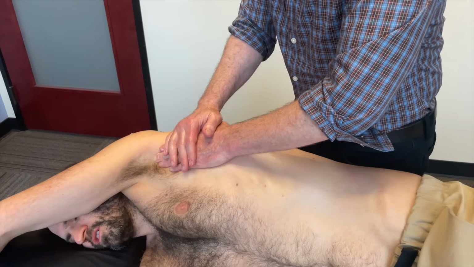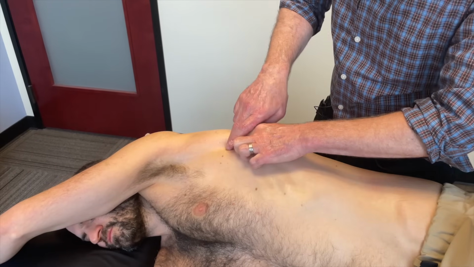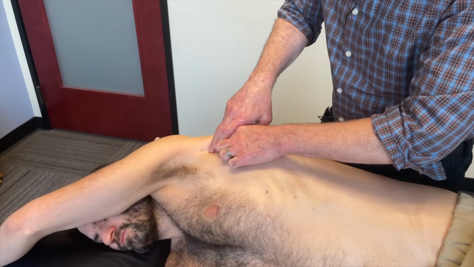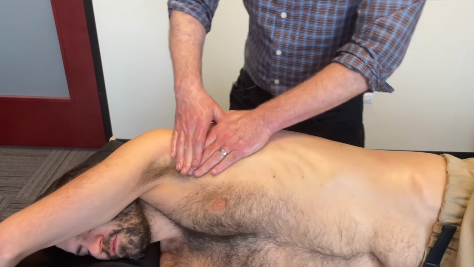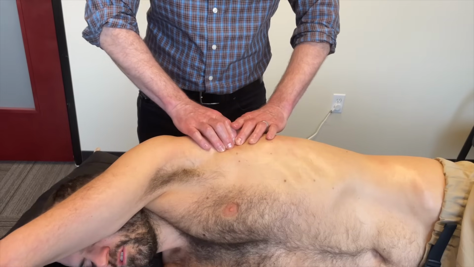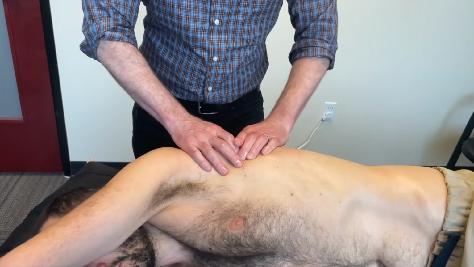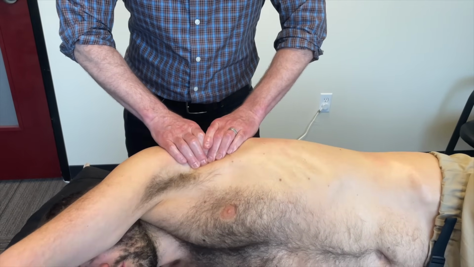Got some feedback from his massage therapist the other day about it's difficult to get on the subscap on this left side, and I can see why. And the temptation would be to kind of blame the subscap for being tight, but maybe it's really about this latissimus just not really having the mobility that it needs.